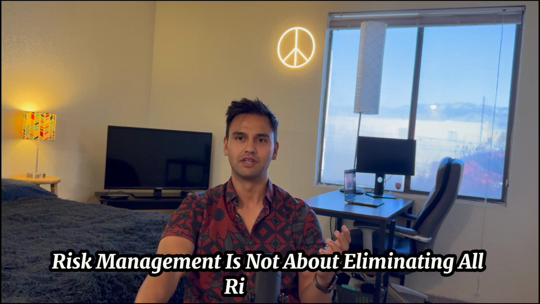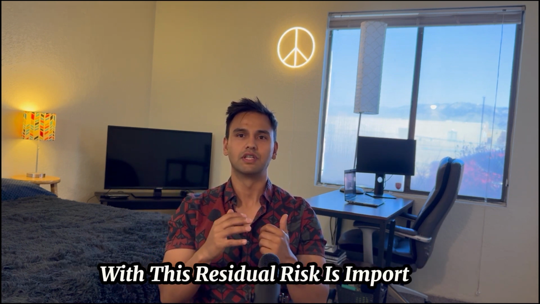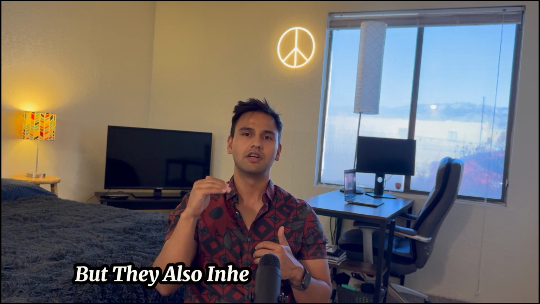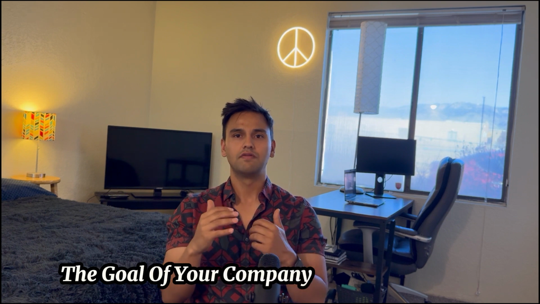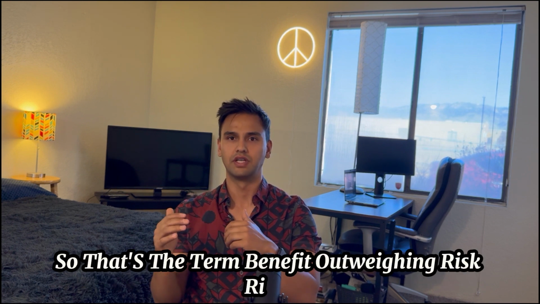And now we have a concept called balancing benefit and risk. What does that mean? Risk management is not about eliminating all risk, okay? However, balancing the benefits of the medical device with its residual risk is important. Medical devices can provide significant benefit to your patients, as you already know if you're in the industry, but they also inherently have some small level of risk. So the goal of your company is to ensure that the benefits of your devices outweigh the risk. So that's the term, benefit outweighing risk, right?